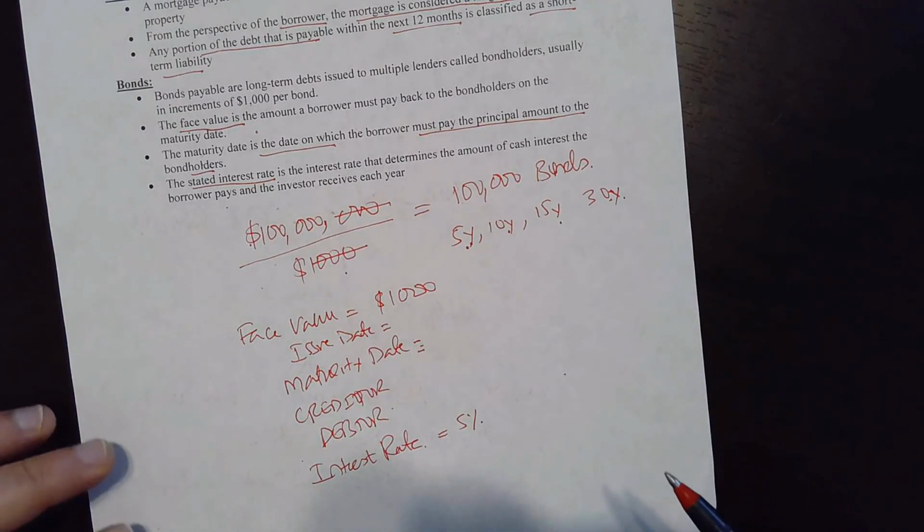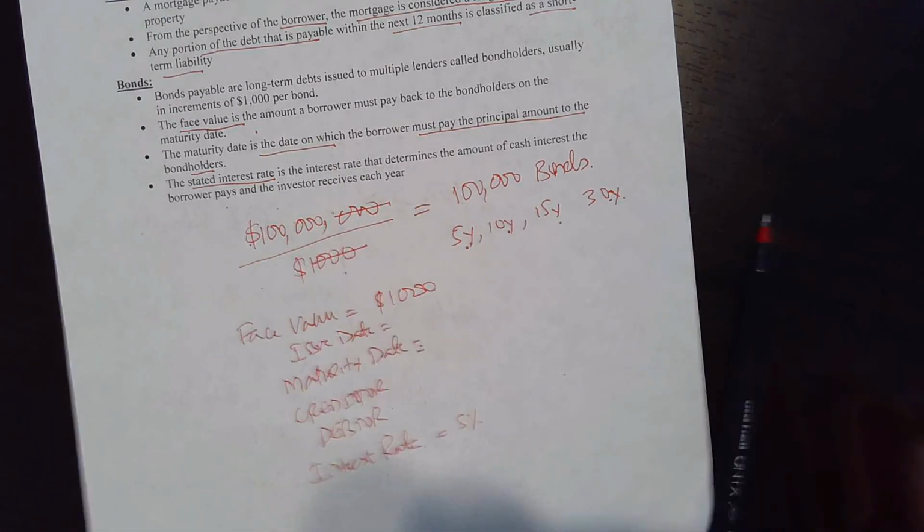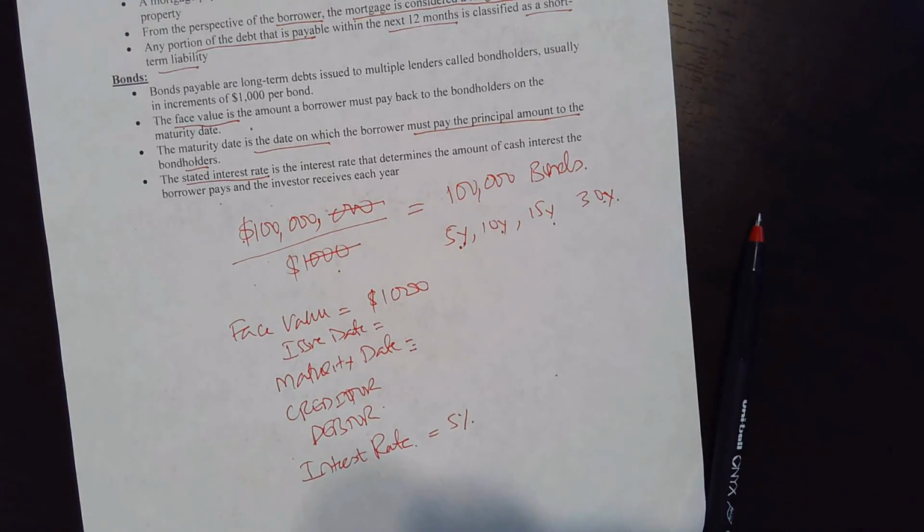Okay, so this is the information about our current liabilities. We'll meet in the next lecture regarding the accounting cycle.